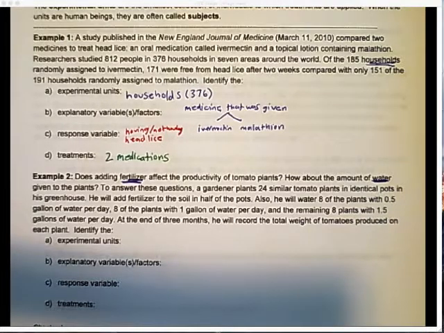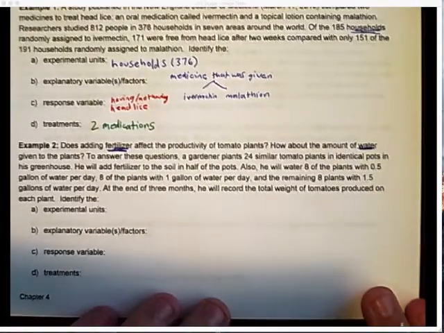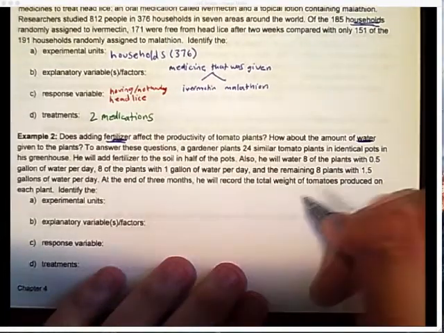Also, he will water 8 of the plants with half a gallon of water per day, 8 of the plants with 1 gallon of water per day, and the remaining 8 plants with 1.5 gallons of water per day. At the end of 3 months, he will record the total weight of tomatoes produced on each plant. Identify all that. On this one, it might make sense to make a graphic of this situation.